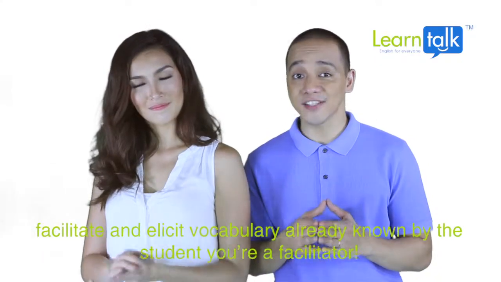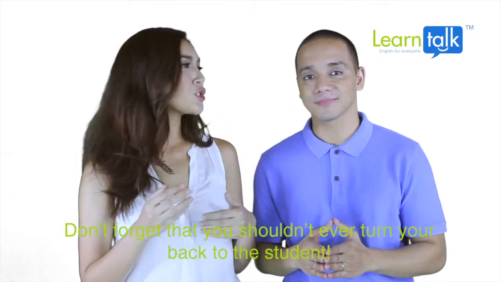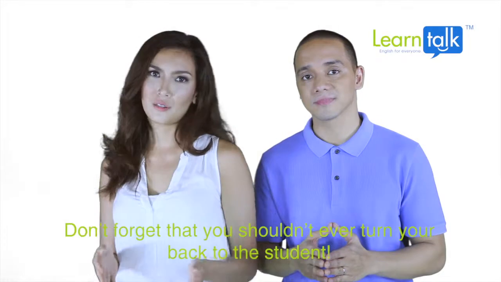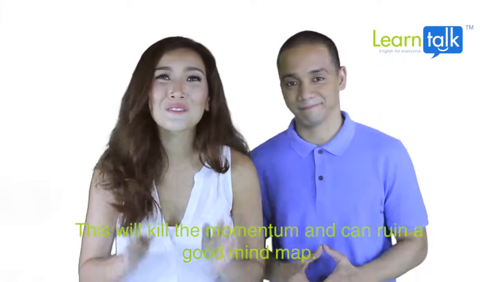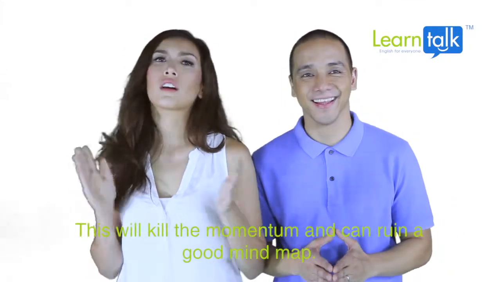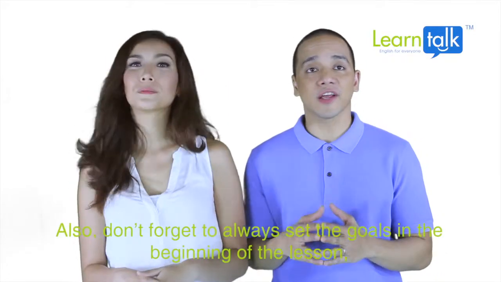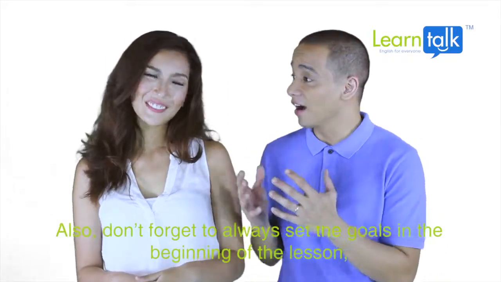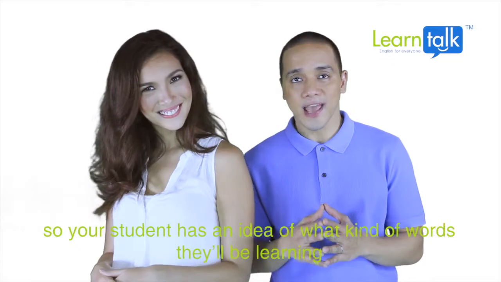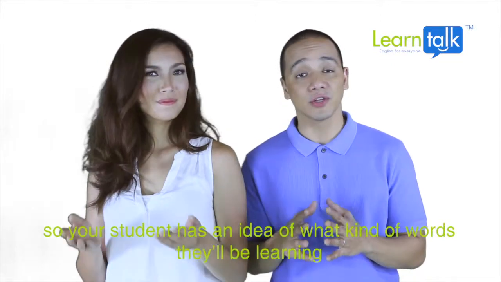You are a facilitator. Don't forget that you shouldn't ever turn your back to the student. This will kill momentum and can ruin a good mind map. Also, don't forget to always set the goals in the beginning of the lesson so that your student has an idea of what kind of words they'll be learning.